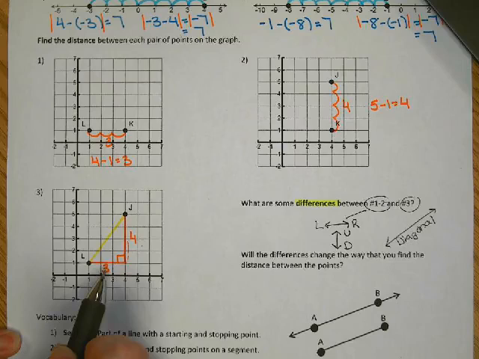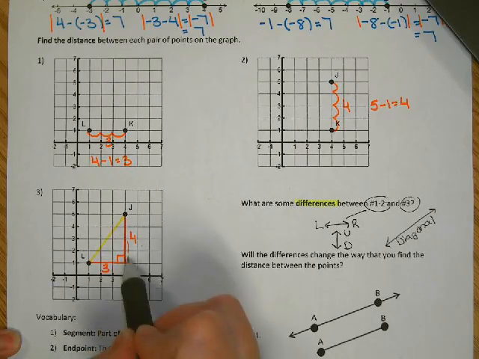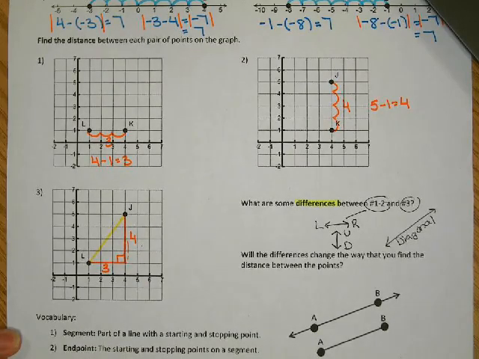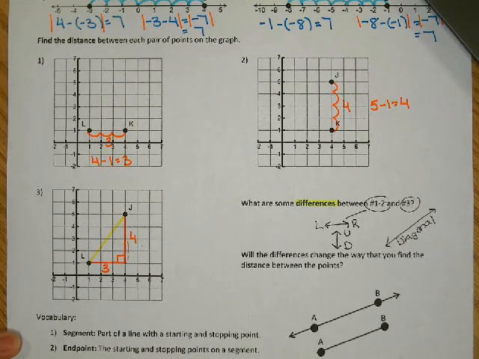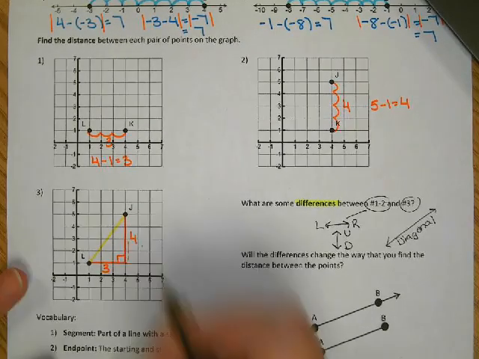What do we have here? What shape is this? It's a triangle. What kind of triangle? It's a special one. It's a right angle. It's a right triangle. Okay? So we made a right triangle.